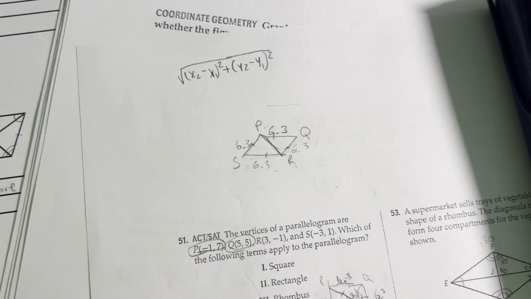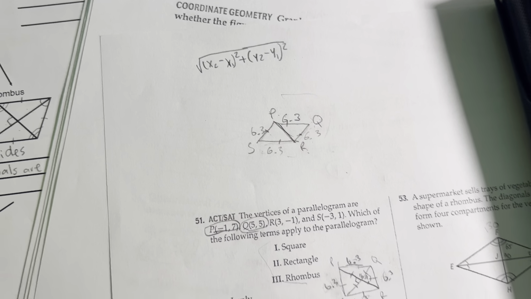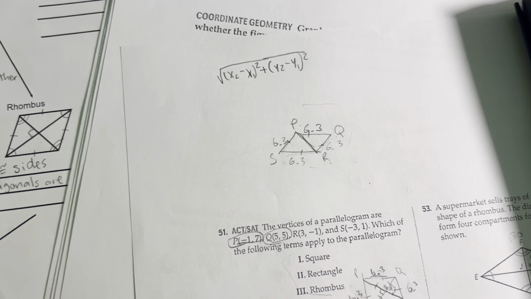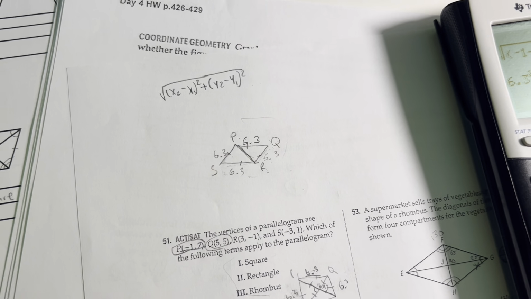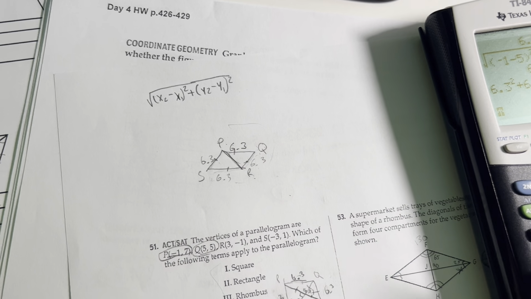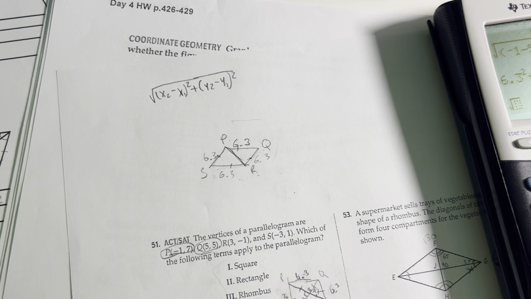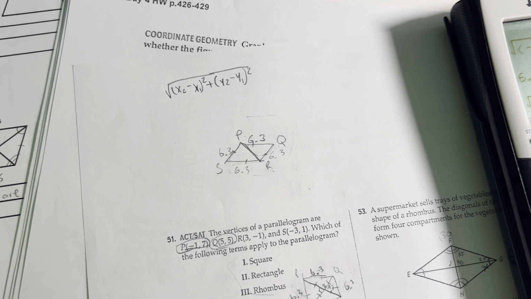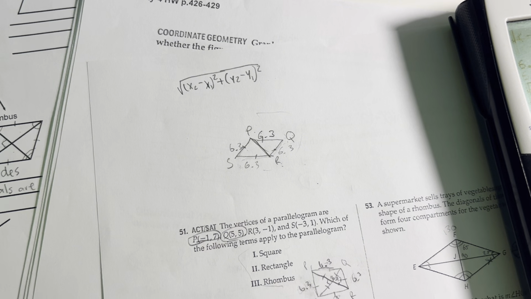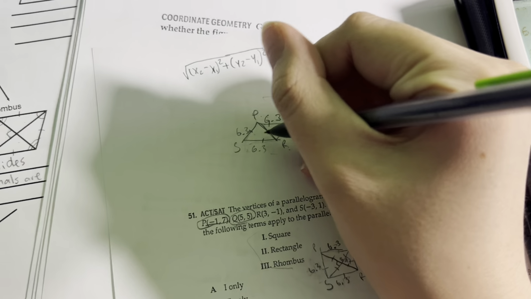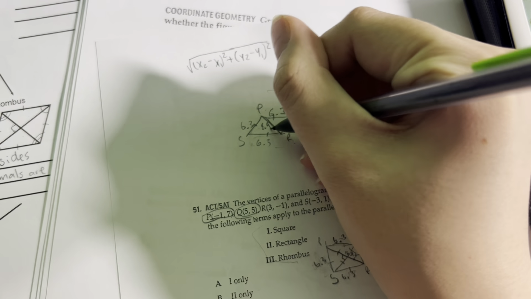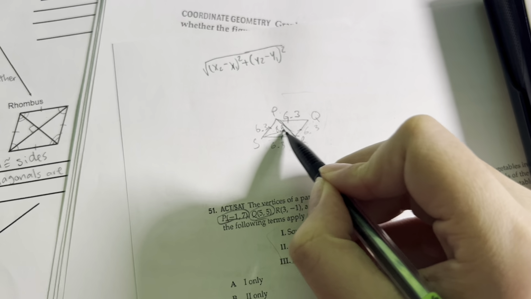So 6.3 squared plus 6.3 squared equals 79.38, and the square root of that number will be 8.9. Let me do the other one to see what it equals.